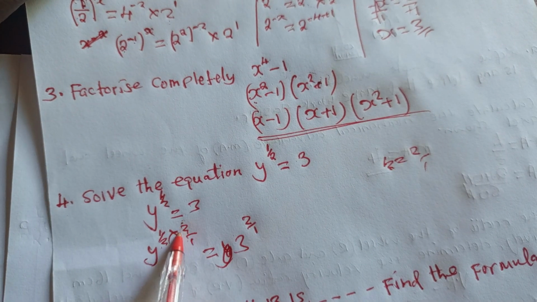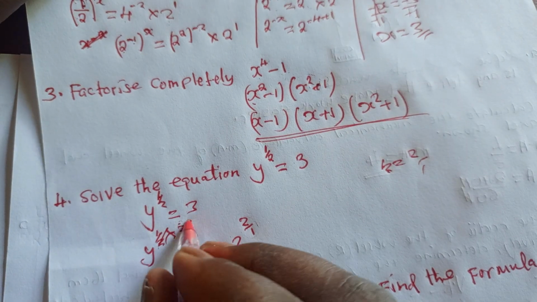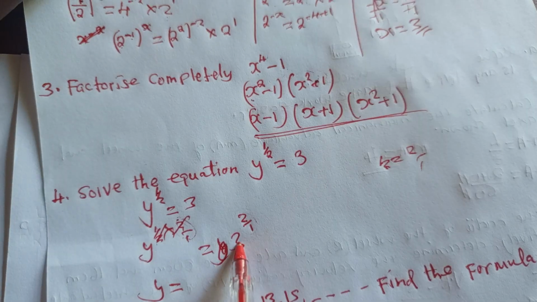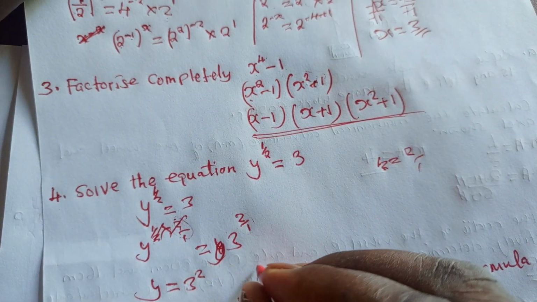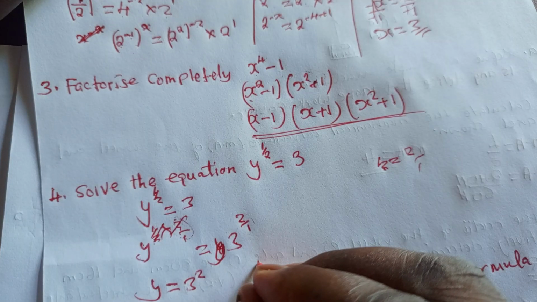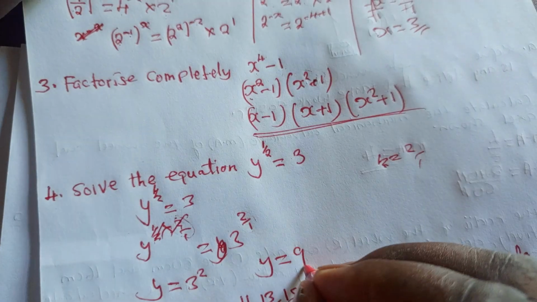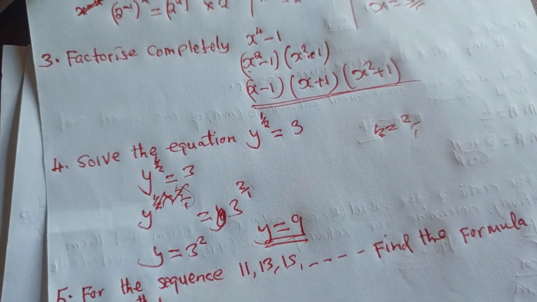So even on this side, I also need to put the 2 over 1. So this and this will cancel. So y is equal to 3 to the power 2, which is 9, because 3 times 3 is 9. So this is the final answer.